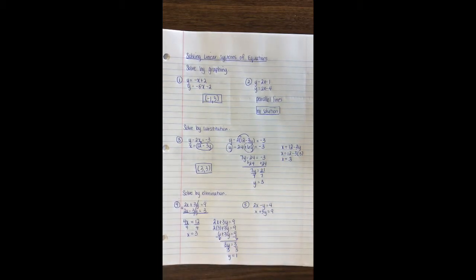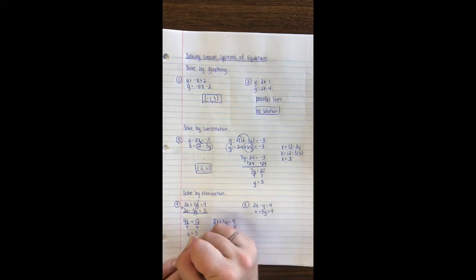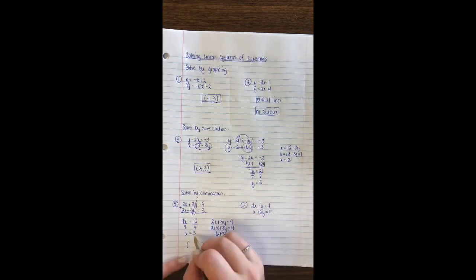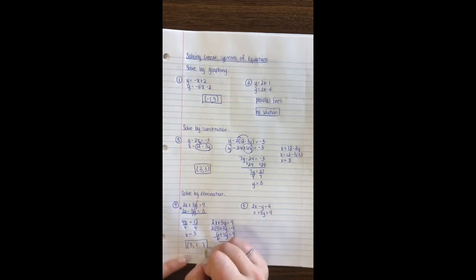Very important that when you make your coordinate pair, it's actually in the correct order. Remember that points are in the order x, y. In the previous example, they were both 3, so it didn't matter, but here it does matter. 3 is my x, y is my 1, and there's my solution to where those two lines intersect.